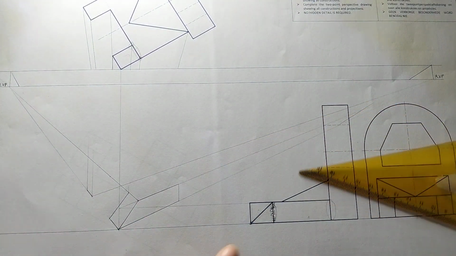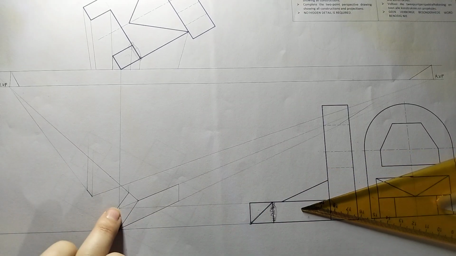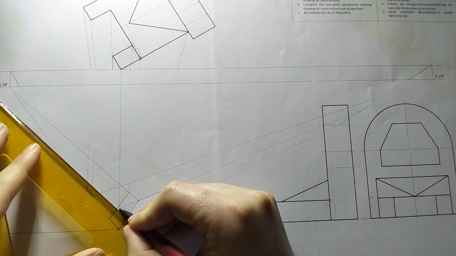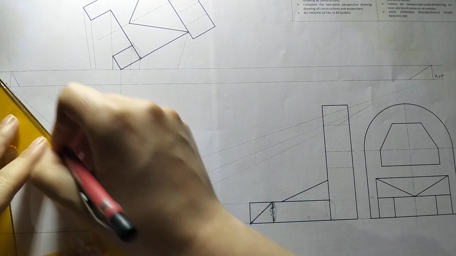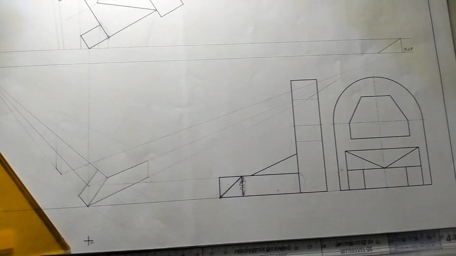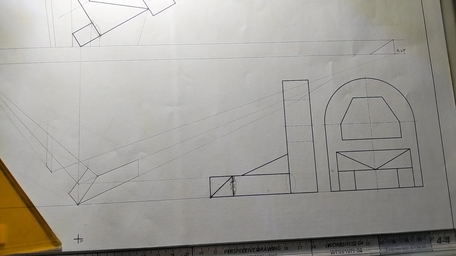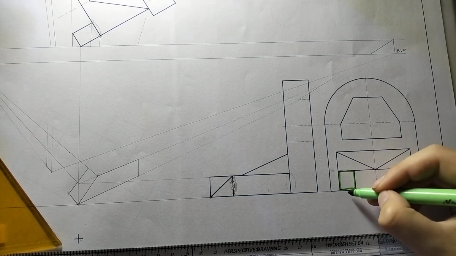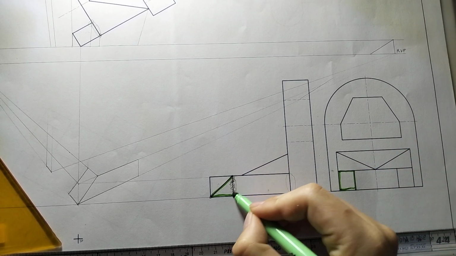From here, I'm also going to take this same height to the left vanishing point to know how far up this is going. And then I can see I have that block, which I'm able to see on this side over here. So I have that block now.